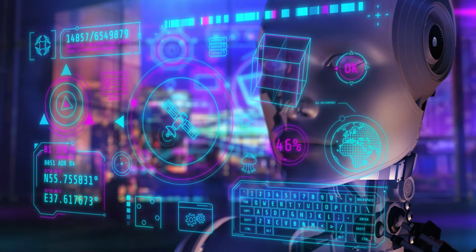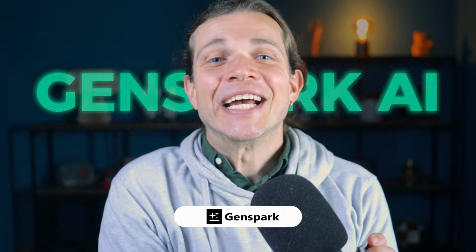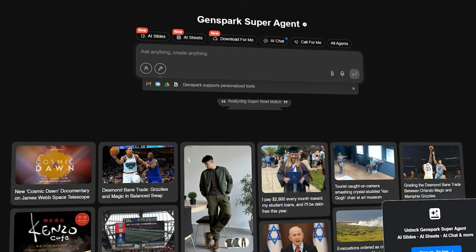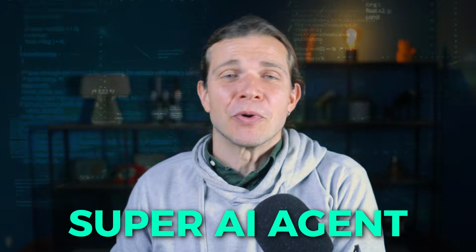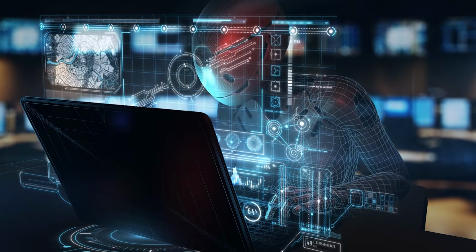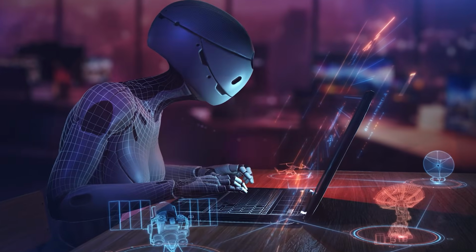Okay, so I just tested the craziest AI tool that I've ever seen. I'm sorry. It's called Genspark AI. And this isn't your typical AI agent that you might be familiar with. This is a super AI agent. So what makes this tool so crazy? Well, my friends, mainly it's because it can do things that most AI tools simply can't.